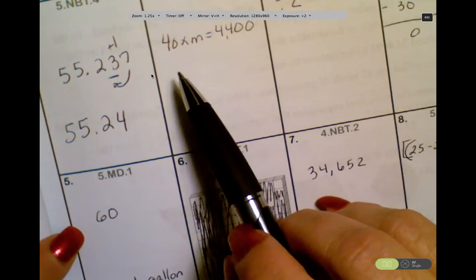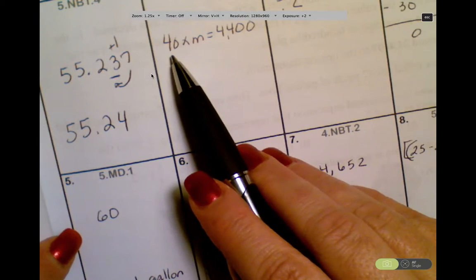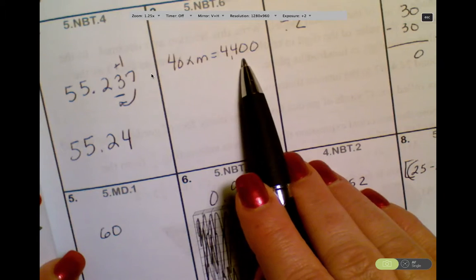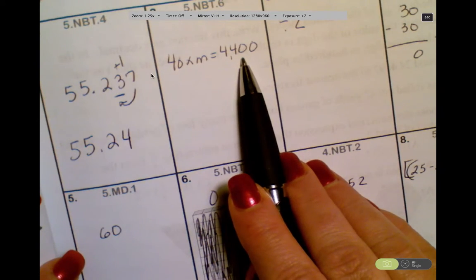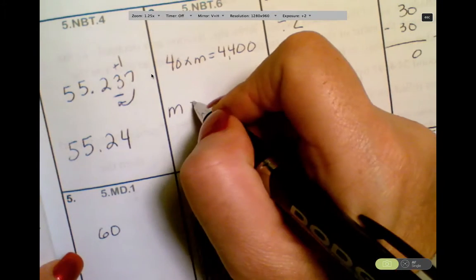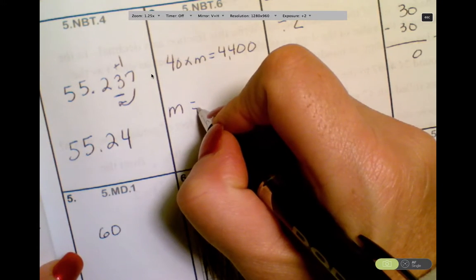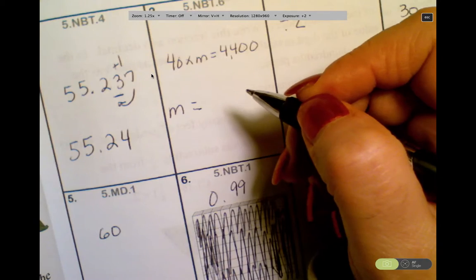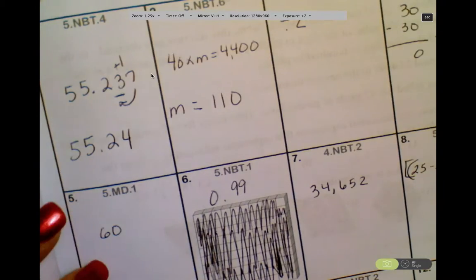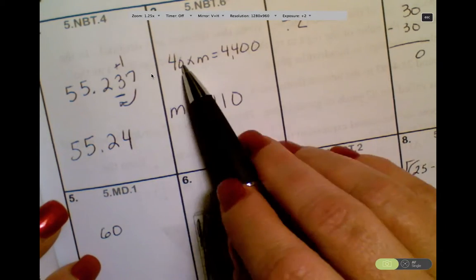I'm going to change this division problem to a multiplication problem, so that'd be 40 times m equals 4,400. And then it says, what am I going to multiply? So what would m equal? And m would equal 110. I would find that out by dividing it.